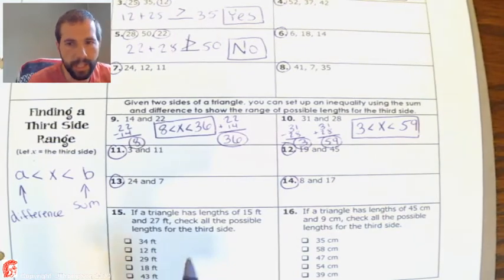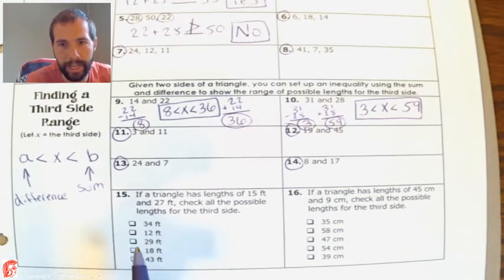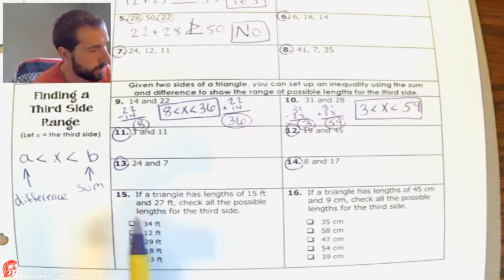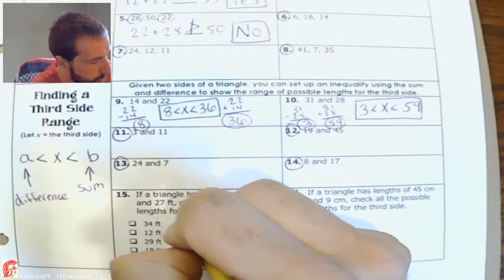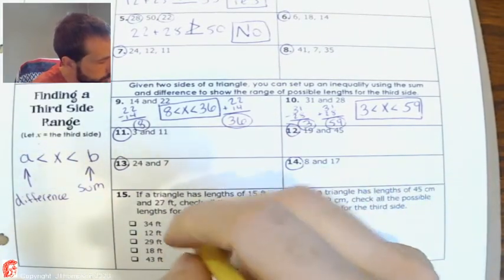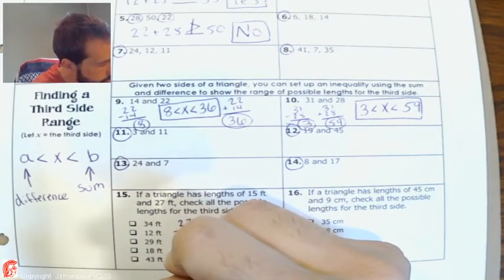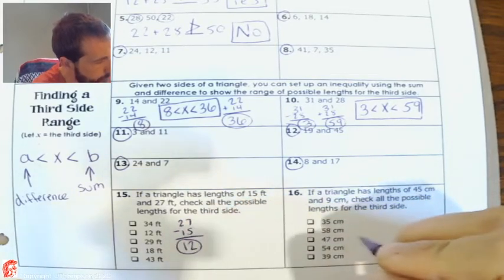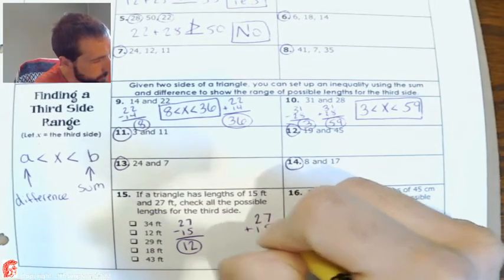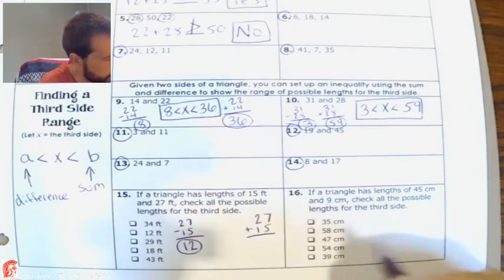Okay, number 15 and 16, same idea. They're just checking which of the following apply. So if a triangle has lengths of 15 and 27, check all the possible lengths for the third side. We're going to do the same thing, find the difference. 27 minus 15, that's going to give us 12. And then we're going to do 27 plus 15, and that's going to be 42.